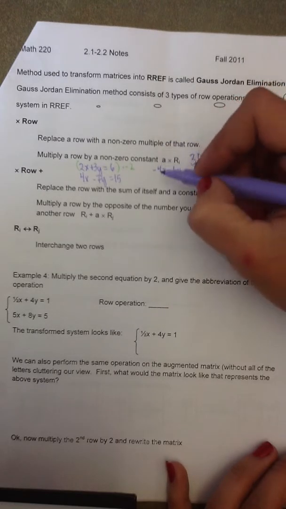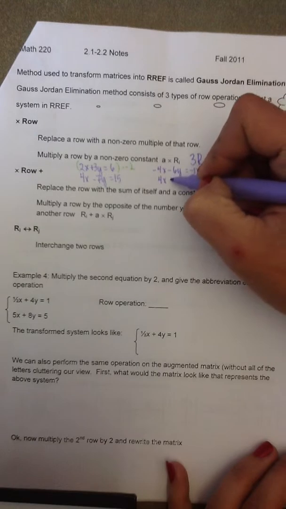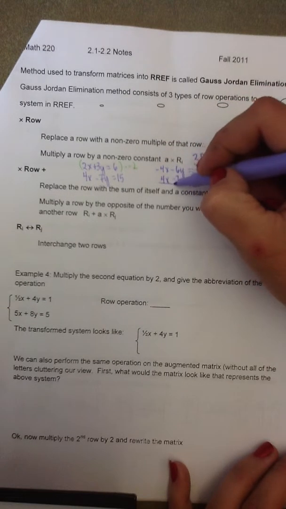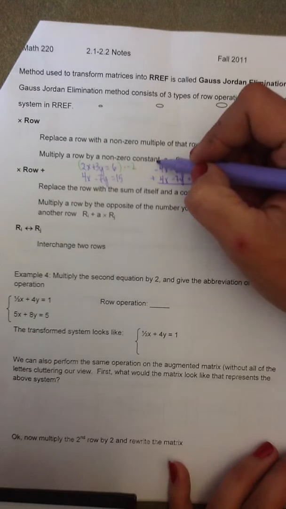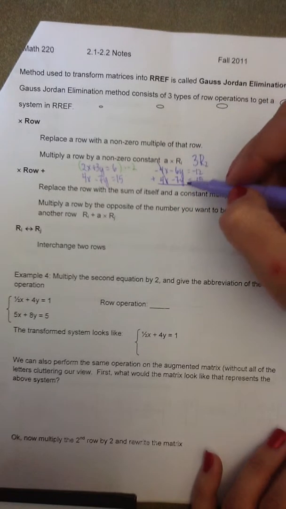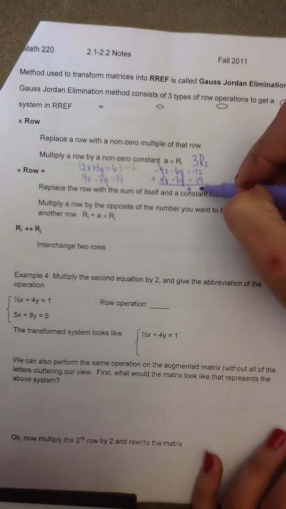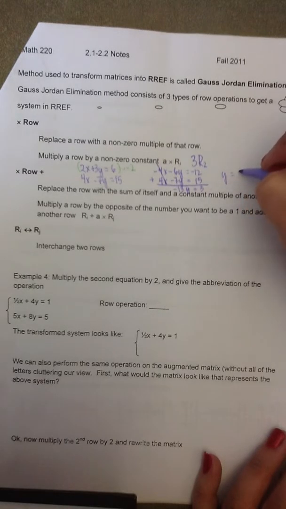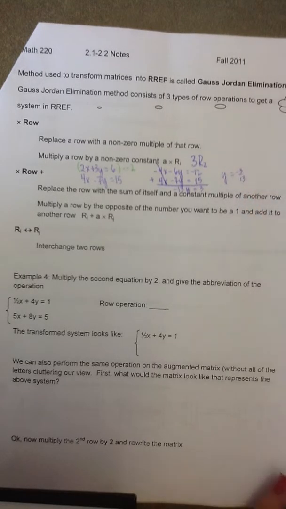And then I'm just going to copy that second equation, 4x minus 7y equals 15, so that when I add these two together, the x's get eliminated, and I get -13y equals 3. So therefore y would equal -3/13. And I could continue that on by plugging y into one of the original equations and solving for x.